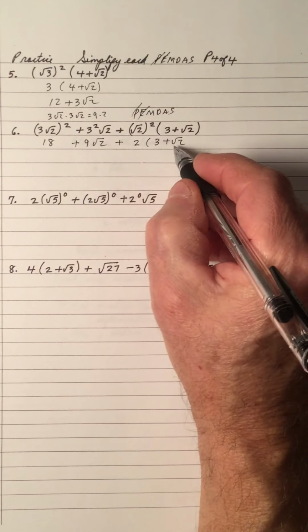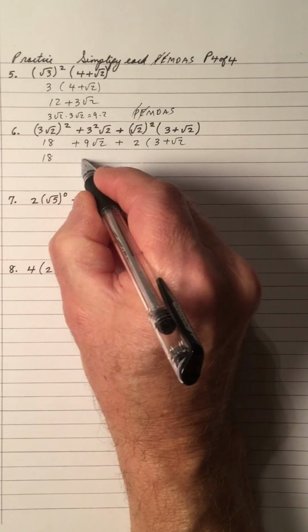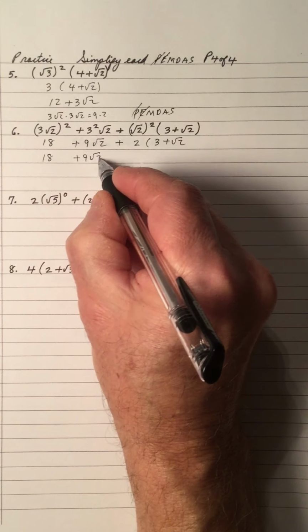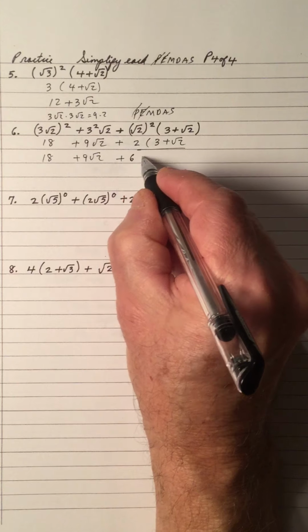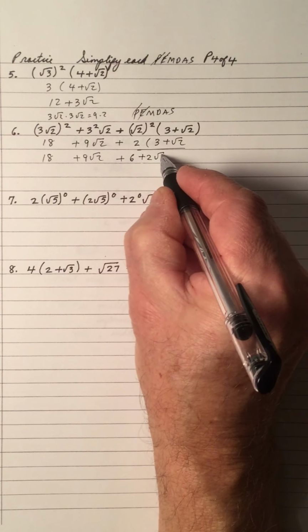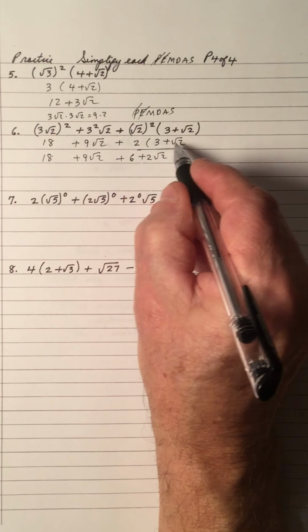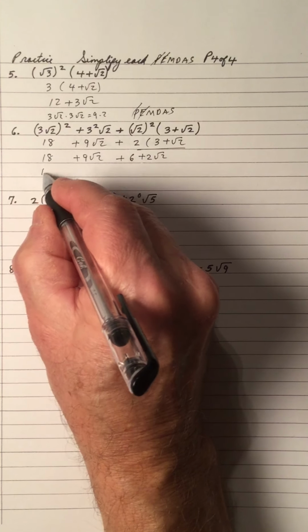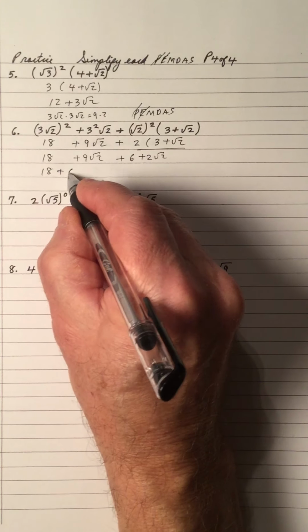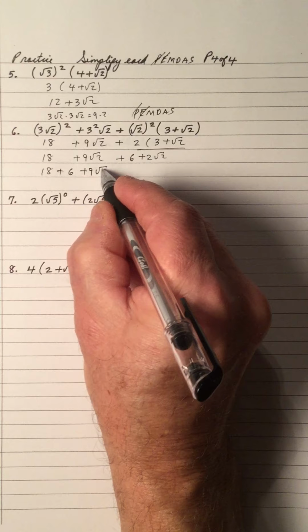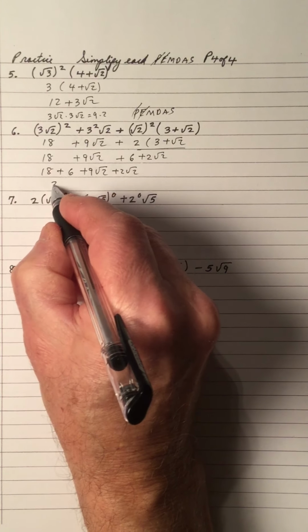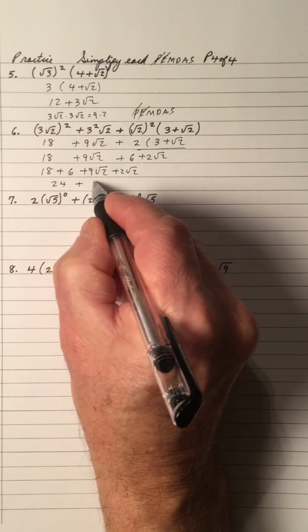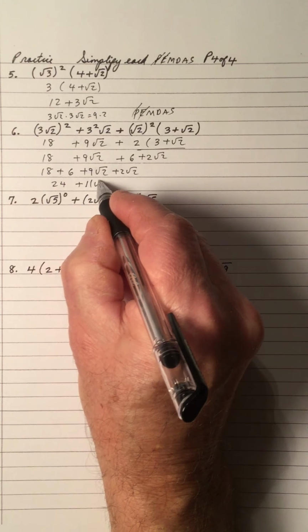Now we have to do multiplication division. So that's okay there. That's okay there. But we have to multiply these two first. So 2 times 3 is 6 plus 2 root 2. 2 times 3, 2 times root 2. Like terms, 18 and 6 are like terms. 9 root 2 and 2 root 2. So that gives me a 24 plus 9 plus 2 is 11 root 2.